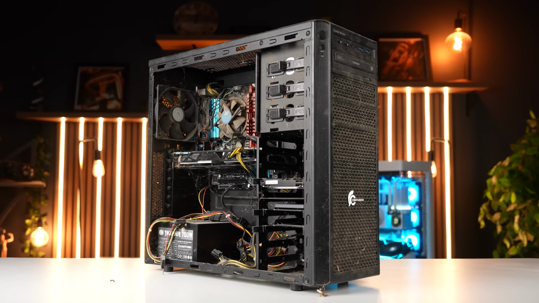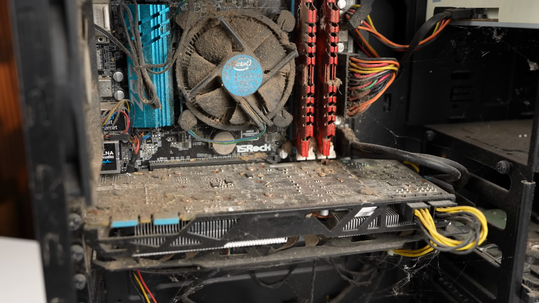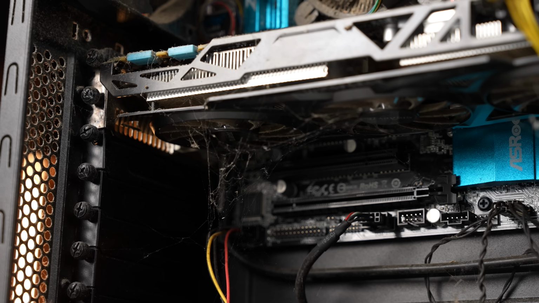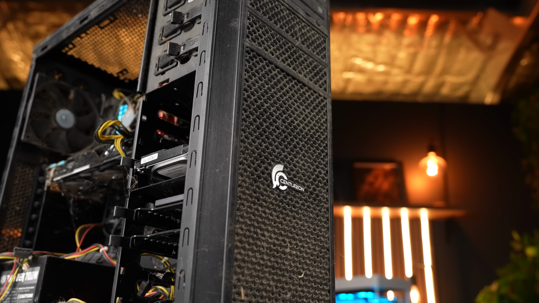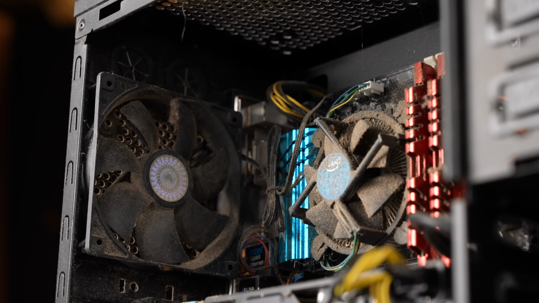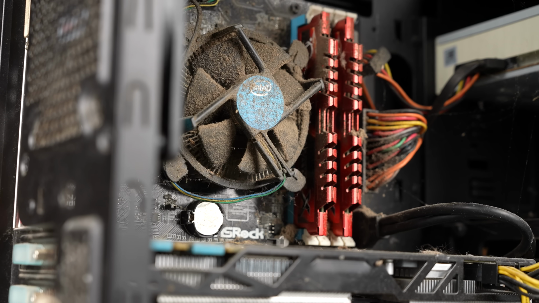I bought this broken, disgusting PC for $20 off of Facebook Marketplace, and it was part of a 3 PC deal. The owner says that this PC does not work and it's been sitting in his garage for a few years. I don't know, to me that sounded like a challenge, so I ended up buying it.